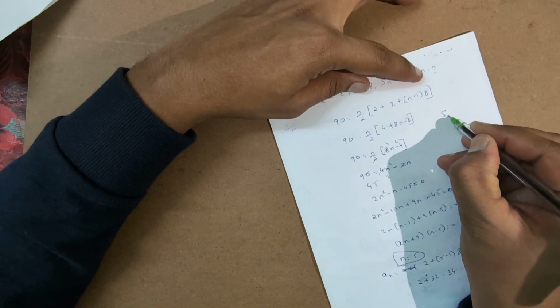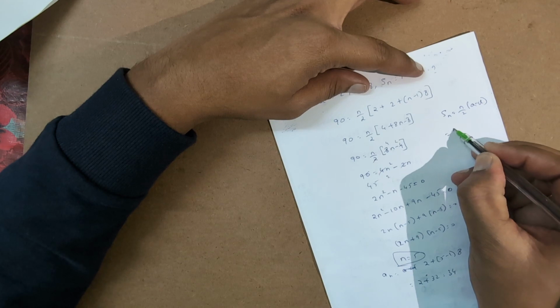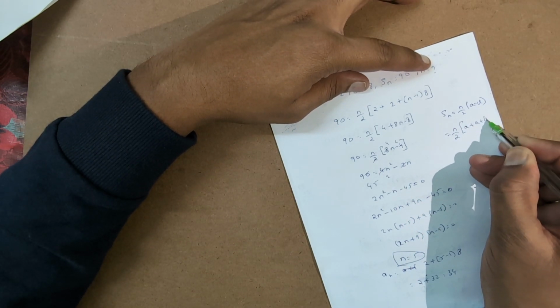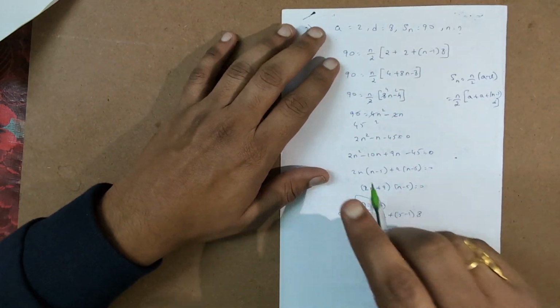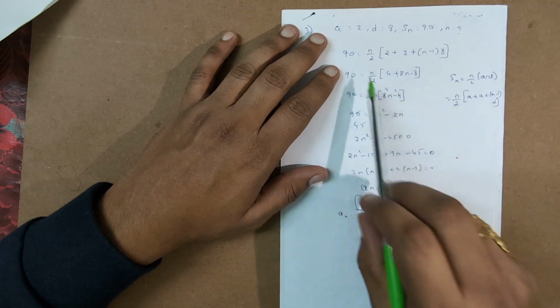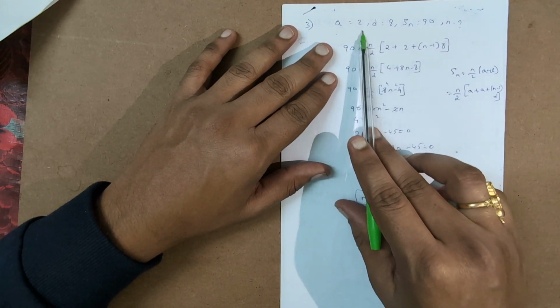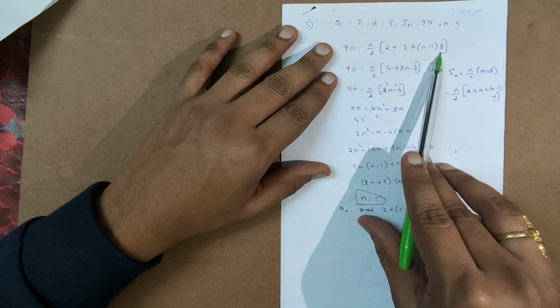Sn is equal to n by 2 into A plus L, or n by 2 into a plus n minus 1 into d. So I'm using the second method, that is n by 2 into a plus n minus 1 into d. Sn, we know it is 90, equal to n by 2 into a is 2 plus again a plus n minus 1 into d. It is also mentioned, d is 8.